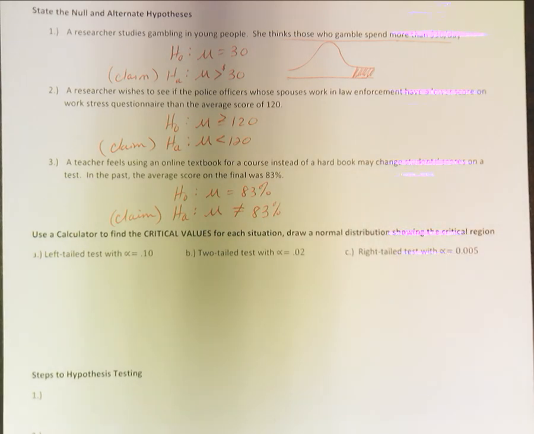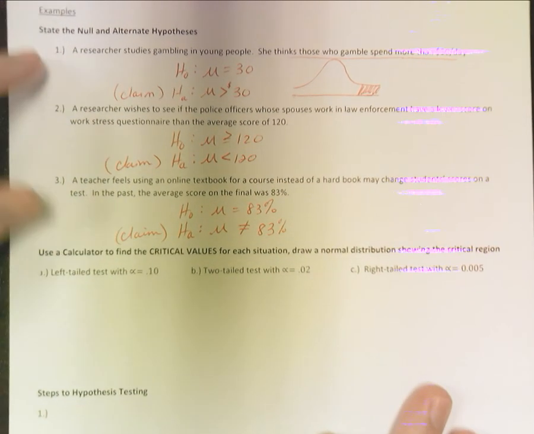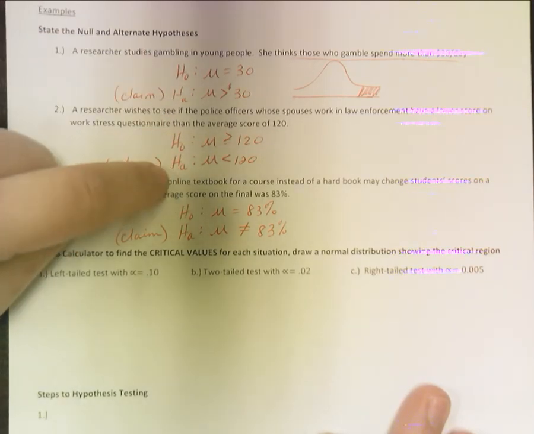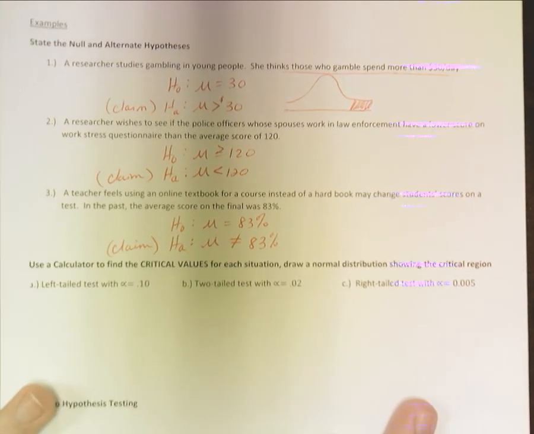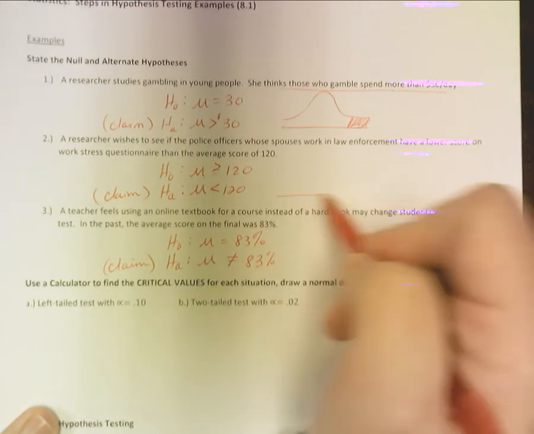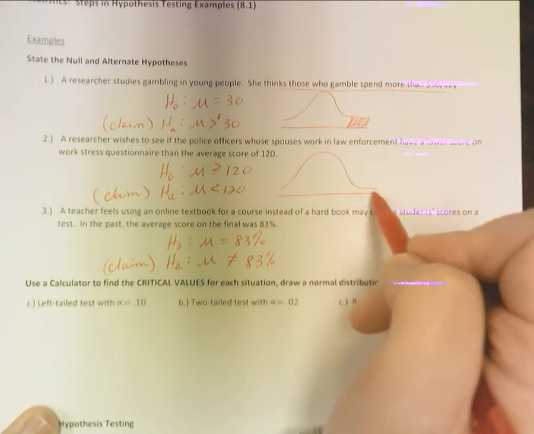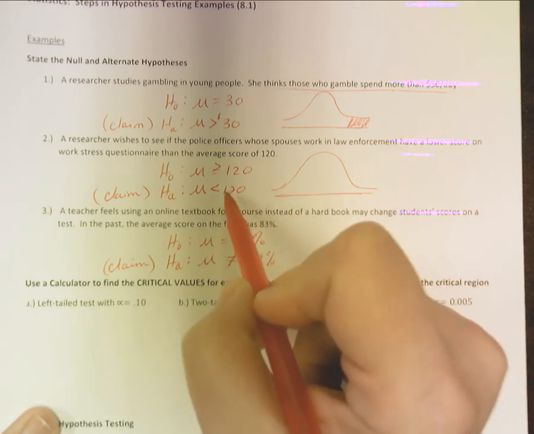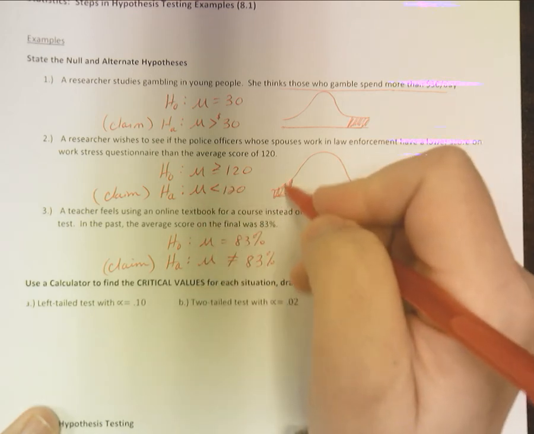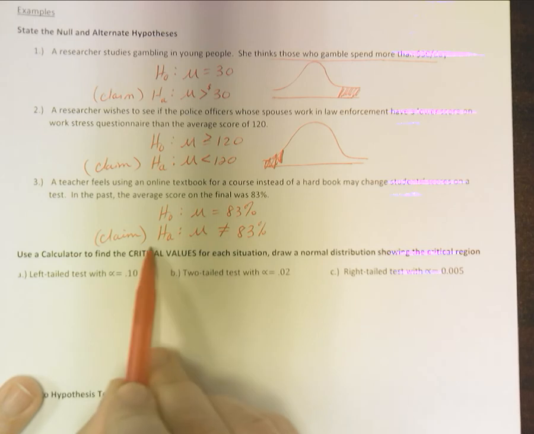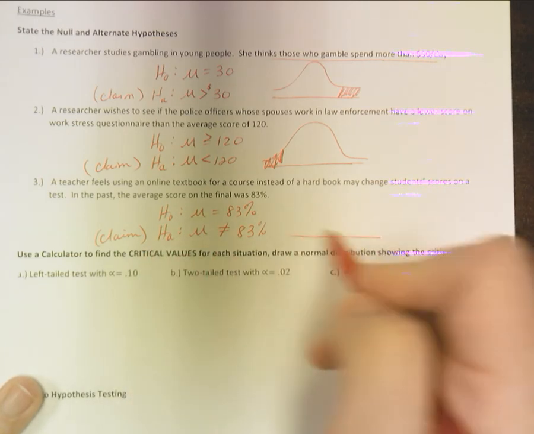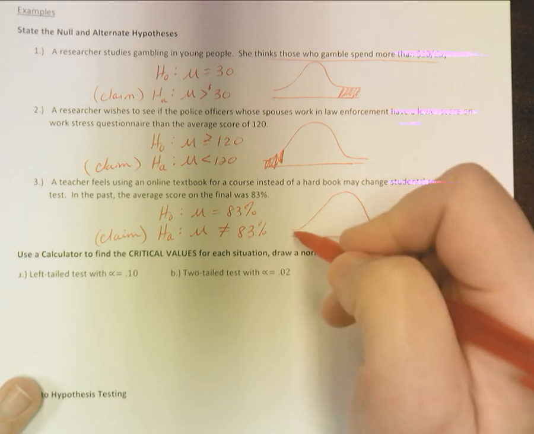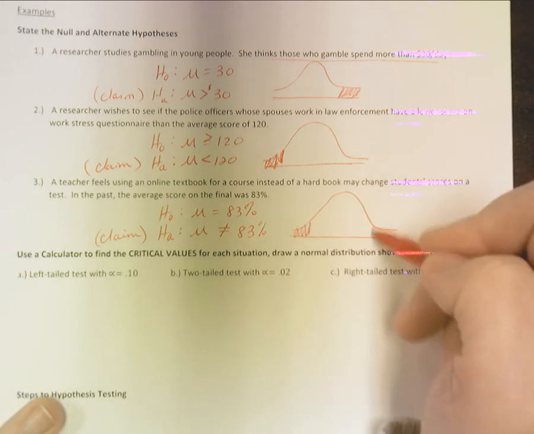Okay. So that's the first part of your homework tonight. You just got to do an HO, HA, null hypothesis, alternate hypothesis. And by the way, this second one I didn't draw it for you, but this was a left-tailed test. How do I know it's left-tailed? Look at this HA right here. It's less than, left. This HA is not equal to, what kind of test? Two-tailed, I just said it. This is a two-tailed test.